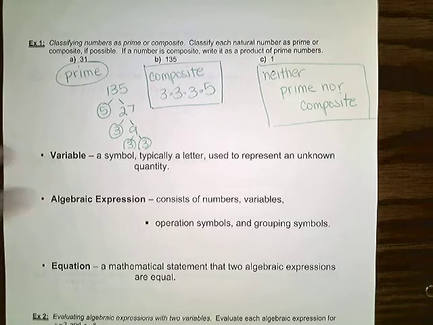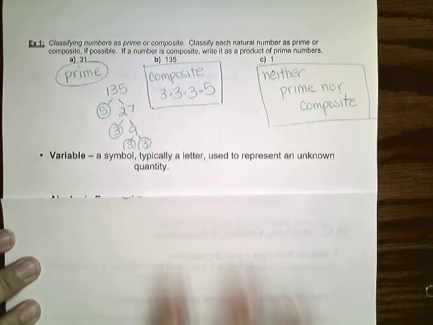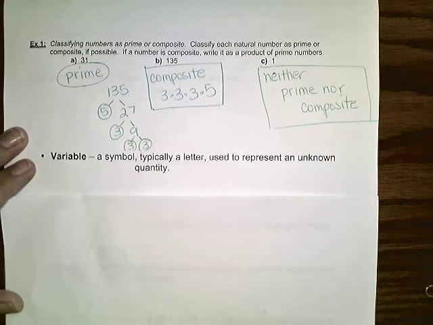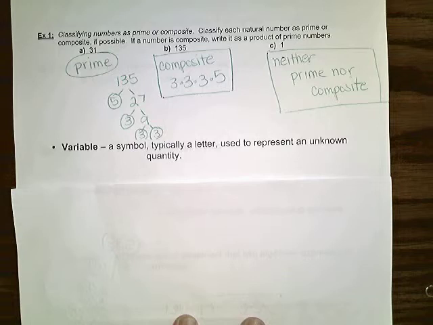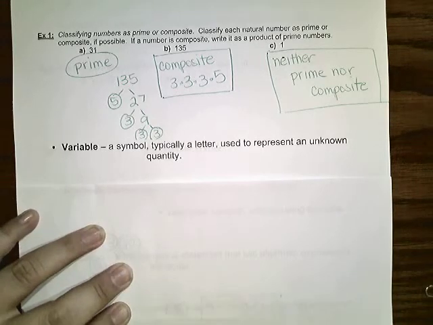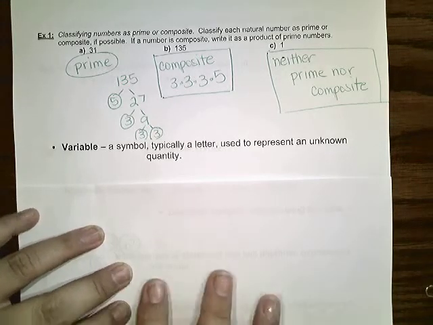Okay, so that's done with our first example. So moving on. Now, a really important part of algebra is variables. Variables are one of the most important parts about algebra, because algebra is all about an unknown quantity, something that you don't know. You don't know everything, right? So that's what a variable is. It's a symbol, typically a letter, that's used to represent an unknown quantity.